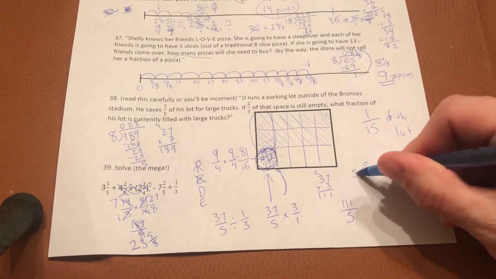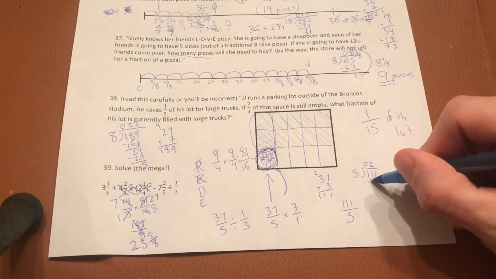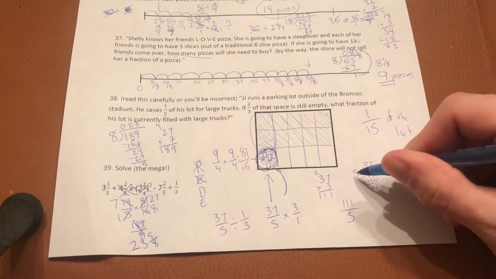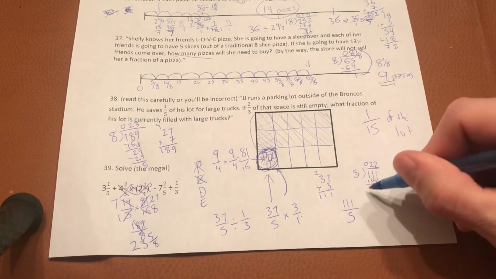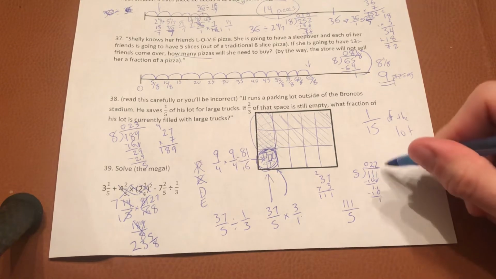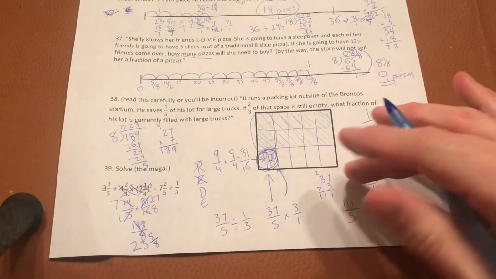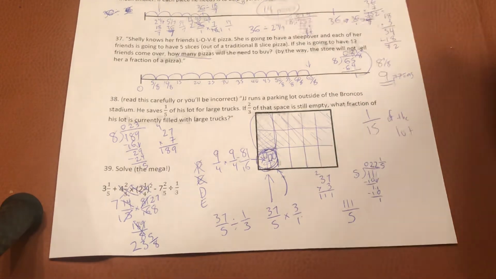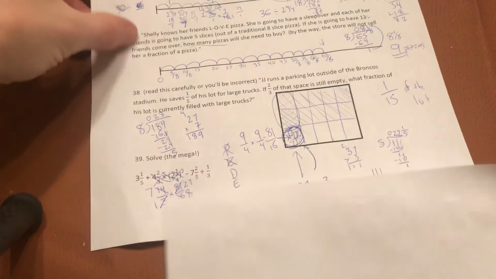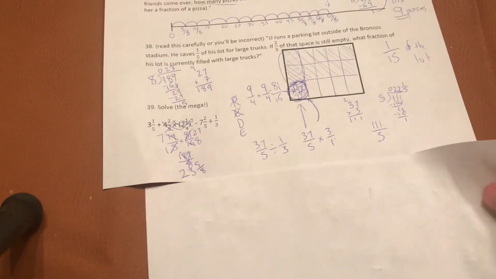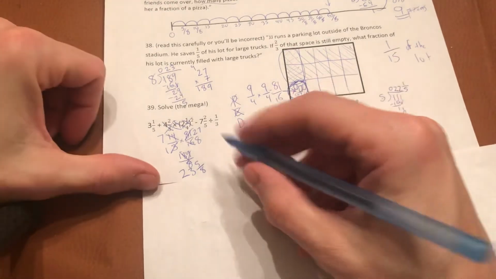5 into 1, no. 5 into 11 twice. Minus 10, I have a 1. Bring down the 1. 5 into 11 twice again. And I have 1 left over that 5. So to rewrite this whole thing, I'll use the back of another sheet of paper. Jeez, this is why it's the hardest one, right? The last one, the mega.